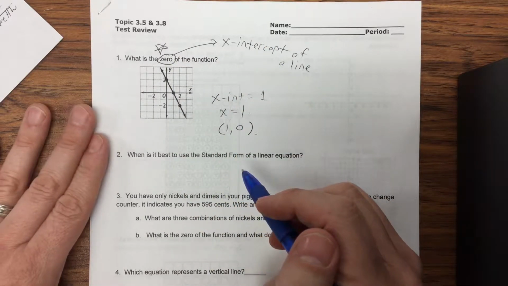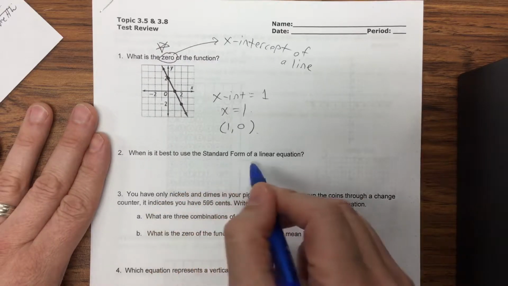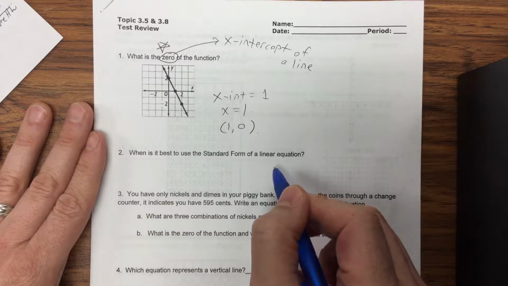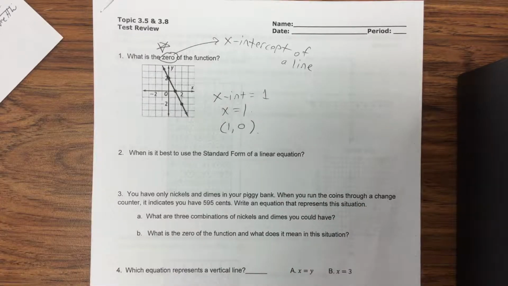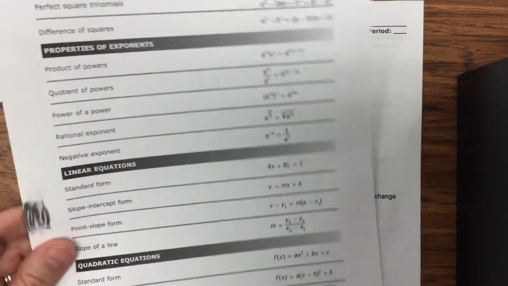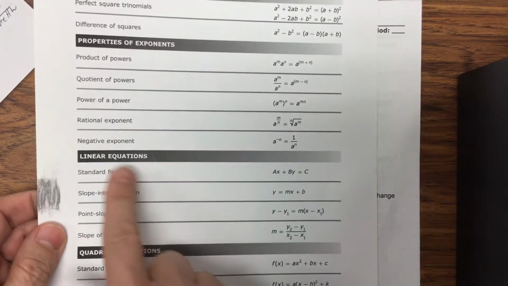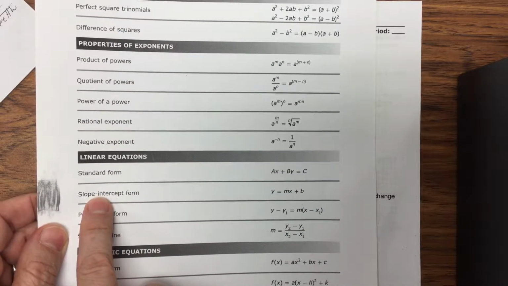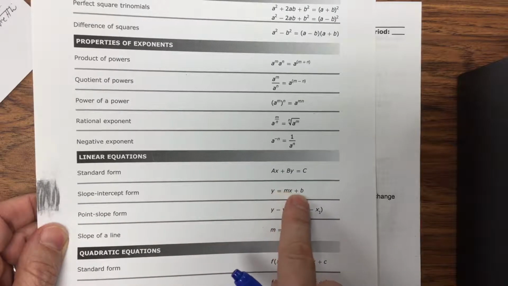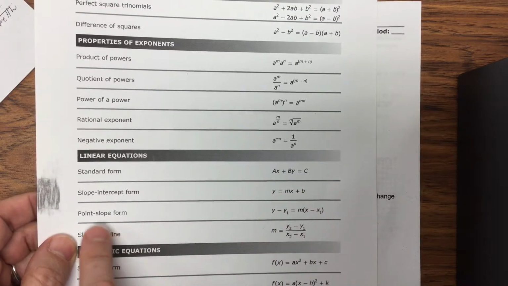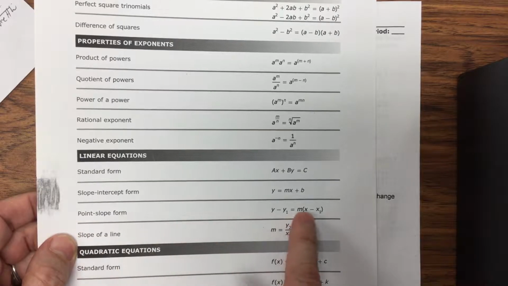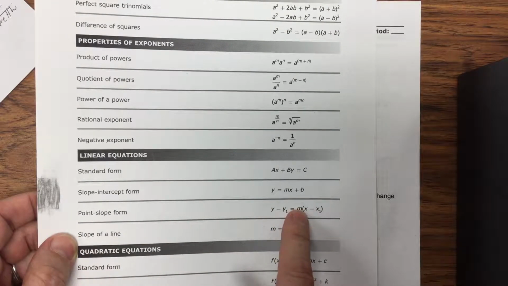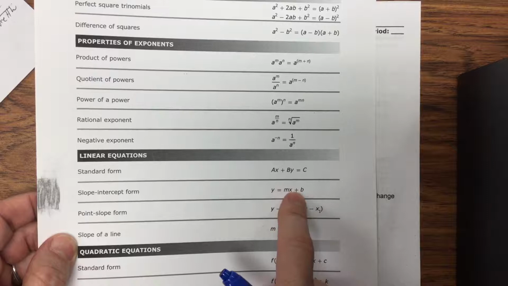Number 2, when is it best to use the standard form of a linear equation? Remember, standard form is ax plus by equals c. Don't have to memorize that, it's right here. Slope-intercept form is good when you need to graph. You have the slope and y-intercept, easy to graph. Point-slope form is good when you have one point on the line and the slope. Standard form has none of that.